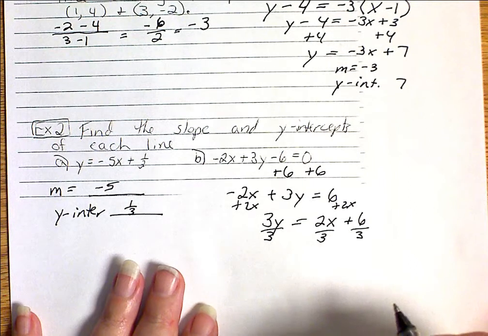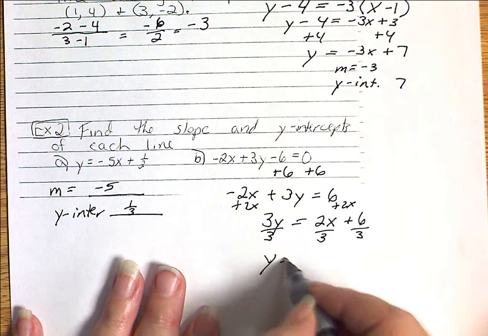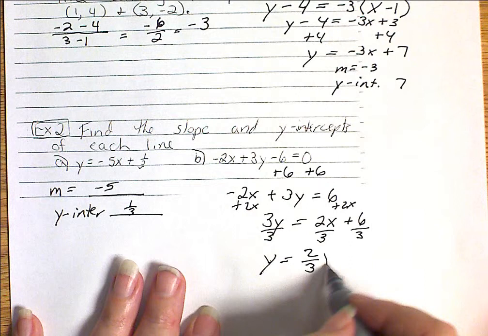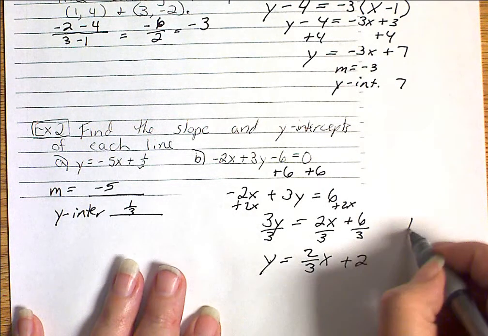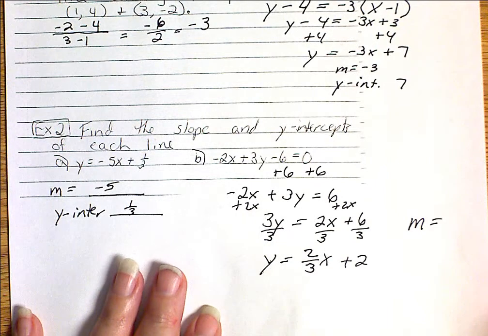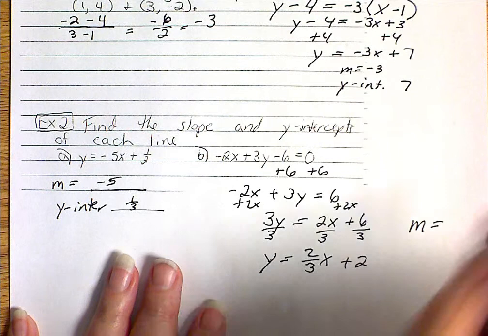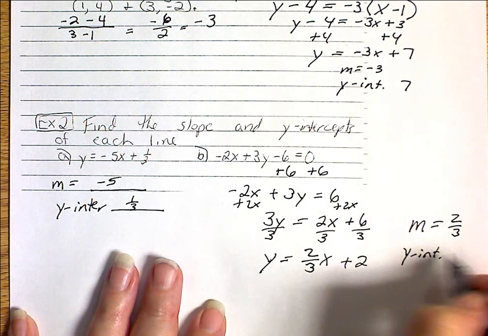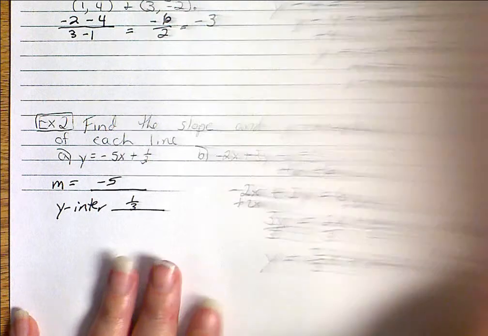Then you divide everything by 3, so we have y is equal to, I want you guys to pull it apart. So it's 2/3 x plus 6 divided by 3 is your 2. So what is my slope then? 2/3. And my y-intercept? It's 2.